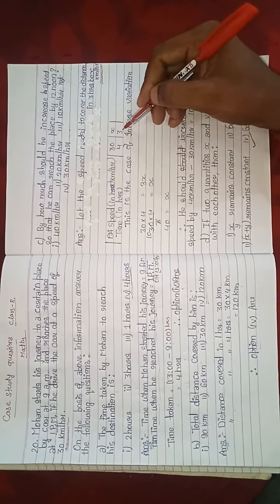So 30 multiplied by 4 equals x multiplied by 3. Now according to the linear equation, if we send 3 to the left-hand side, 30 divided by 3 is 10, and 10 into 4 equals 40. So x equals 40, meaning the speed should be 40 km per hour. But the question asks by how much he should increase his speed.